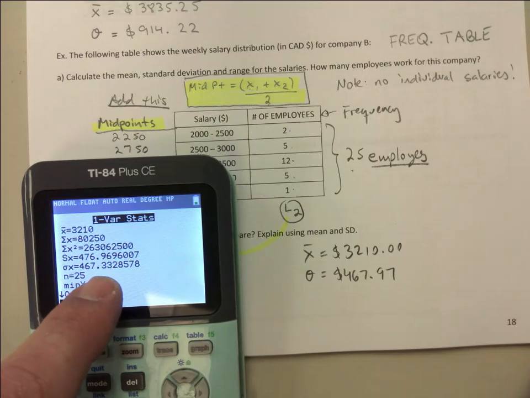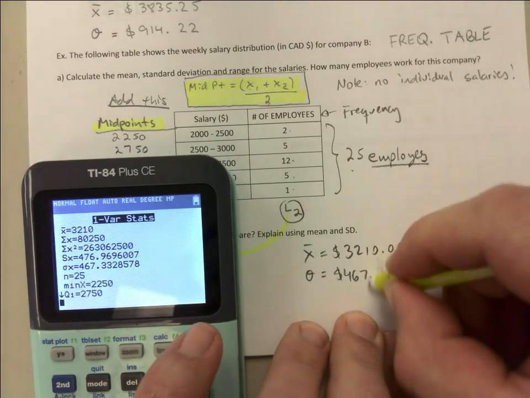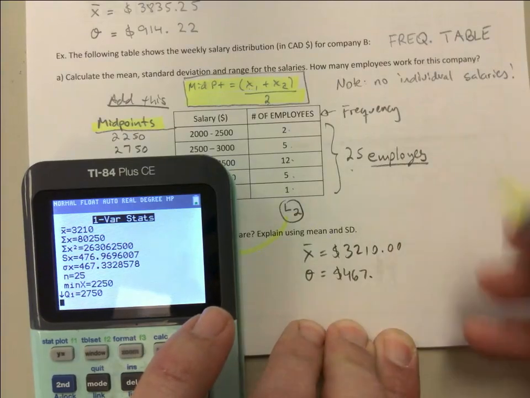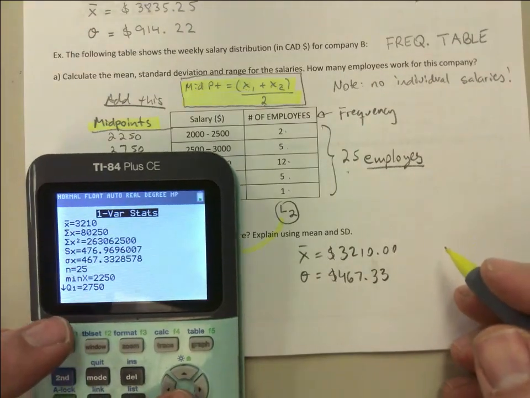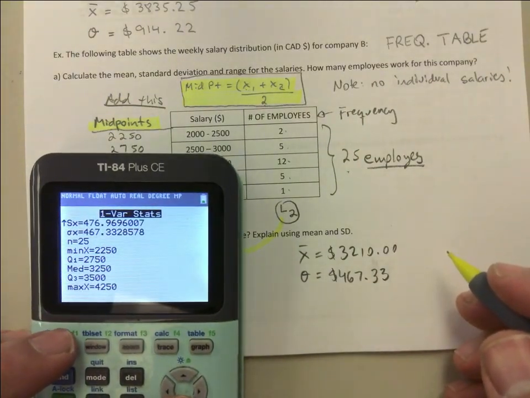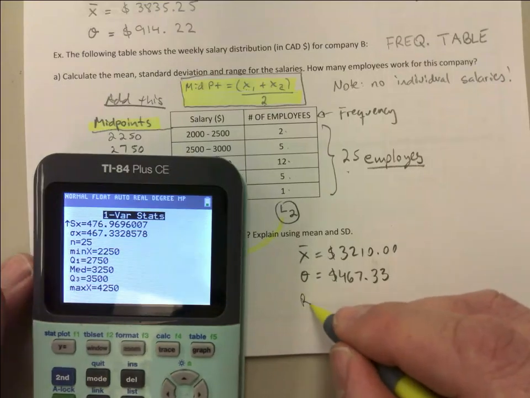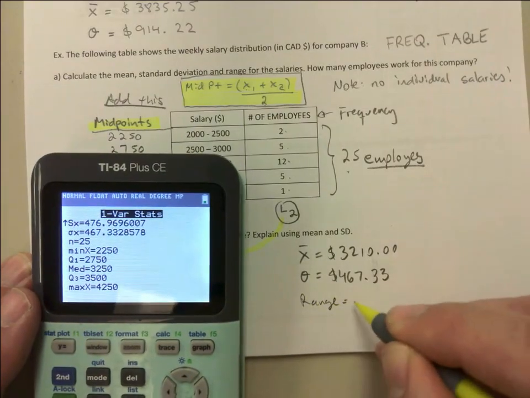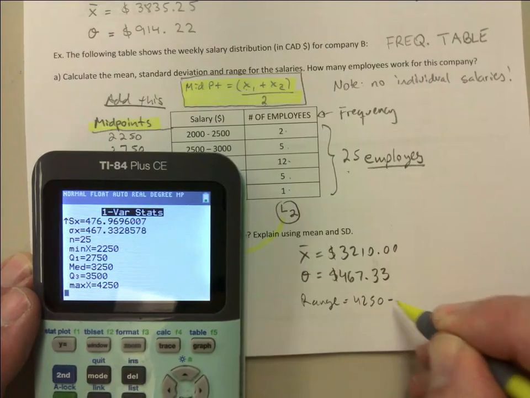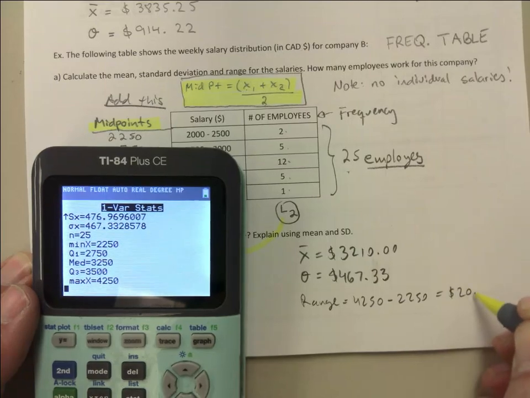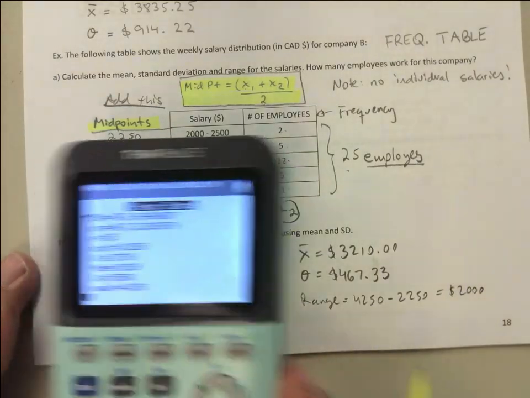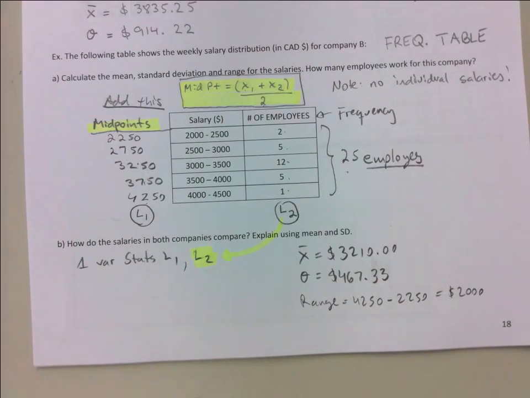It's 467.33, my bad. If you wanted to do the range, I know I asked you for it. The range is max minus min, which is $2,000. Okay, there's a range of $2,000. I don't think I gave you the range for the first one.